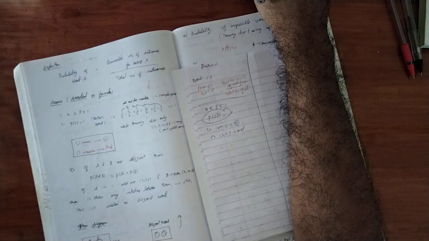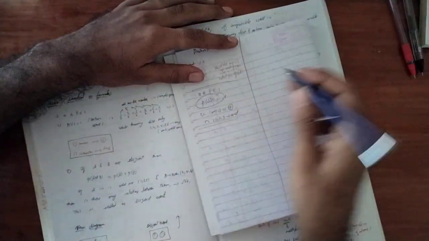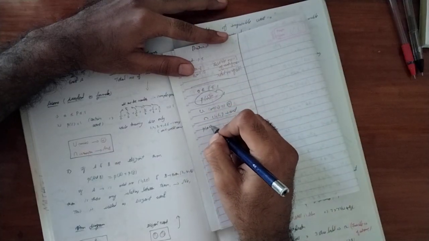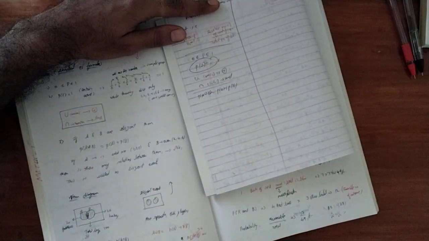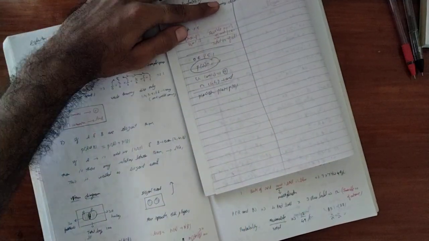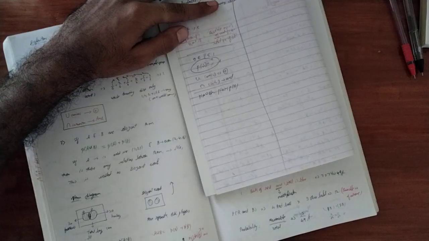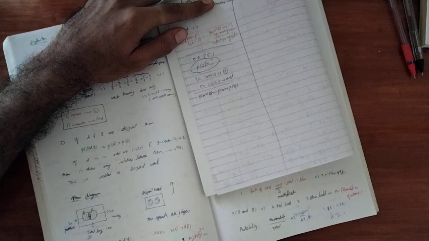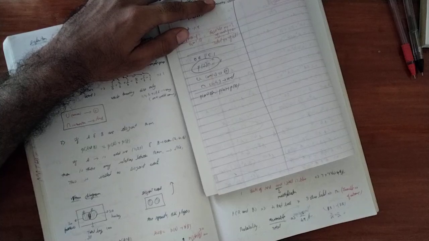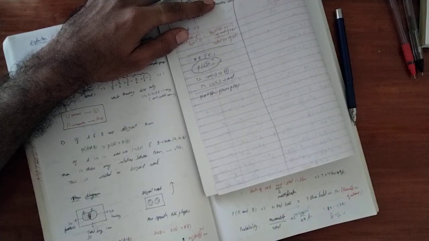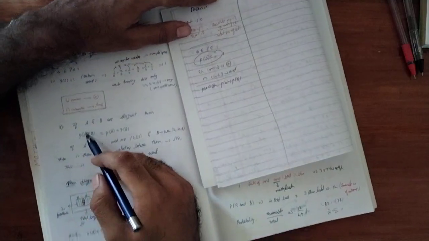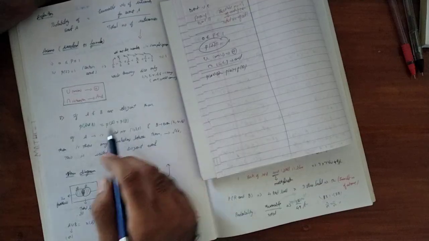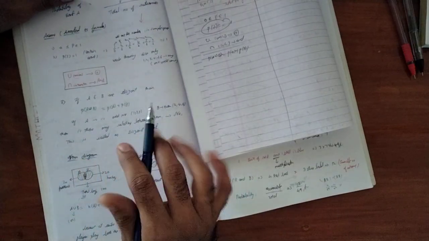If A and B are disjoint, then the probability of A union B equals the probability of A plus the probability of B. This is for disjoint events.